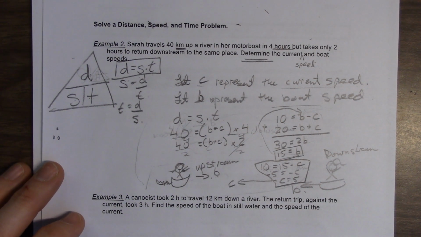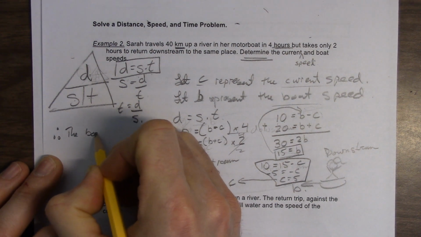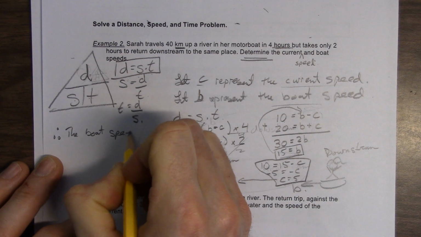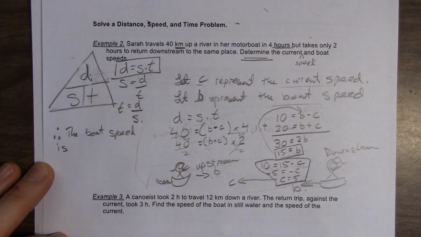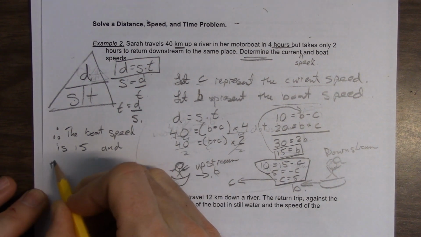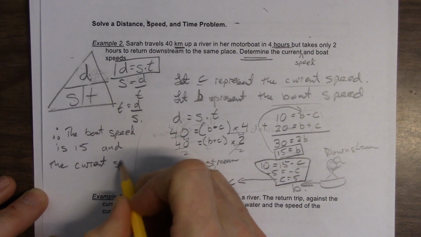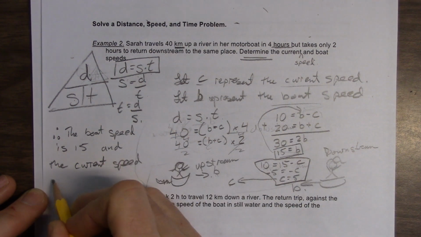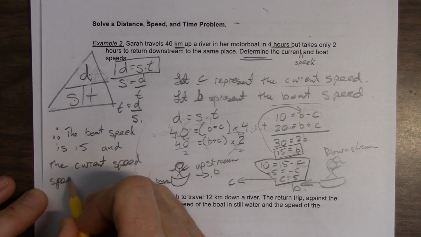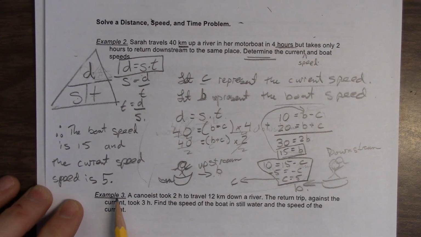Yeah, Adrian? Therefore, the boat speed is 15 and the current speed is 55 kilometers. The boat speed is 15, yeah, and? The boat speed is 5. And the current, no, I think you had it backwards. And the current speed is 5. That's all I'm looking for. I was just looking for a conclusion statement.